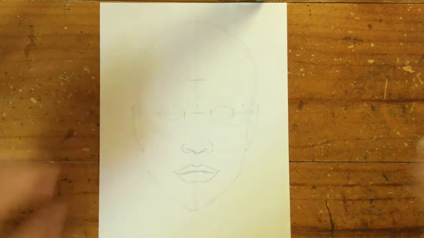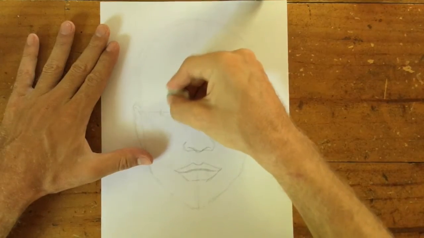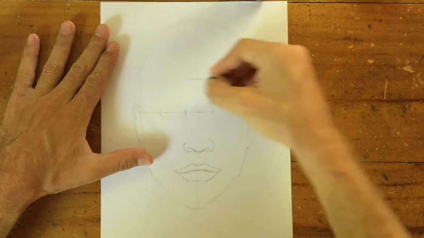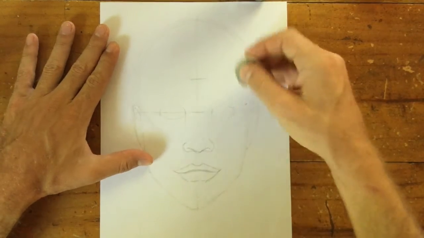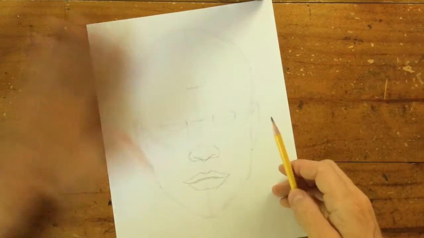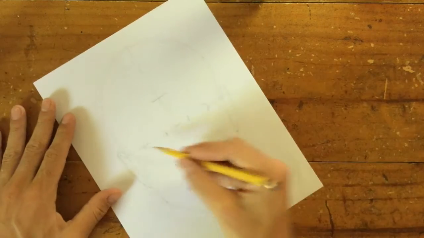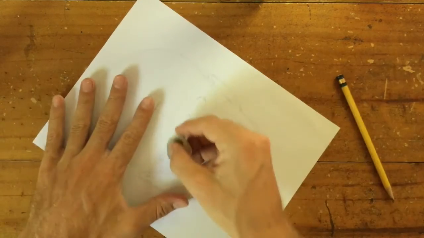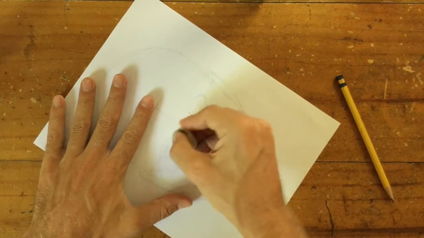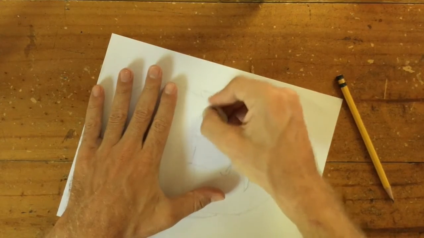Okay, now moving on to the eyes. I'm going to erase these numbers, we don't need those anymore. We had a class with just focusing on an eye, didn't we? So you guys have had some practice at this already.